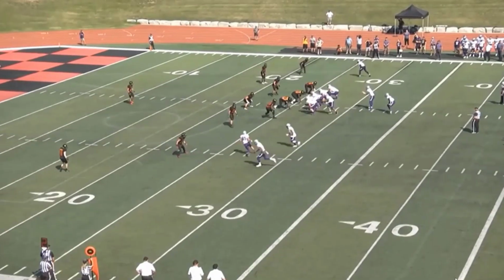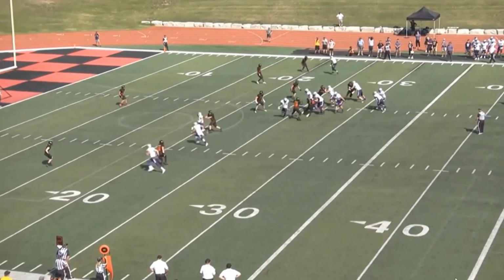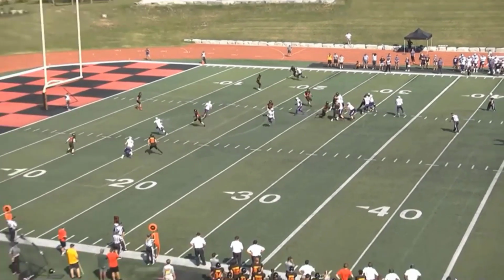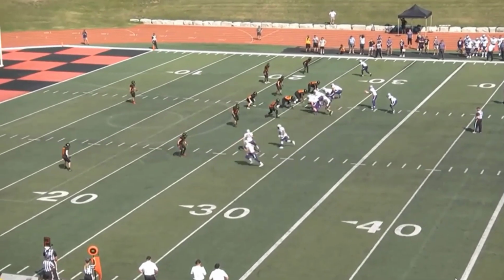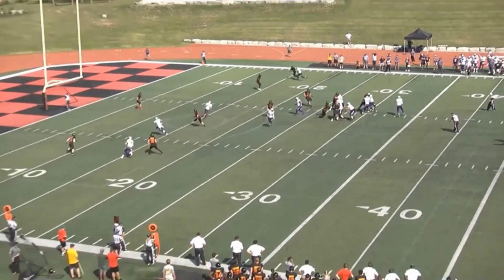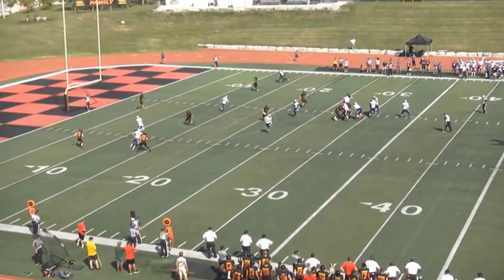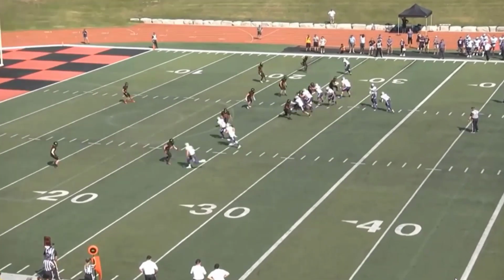Yeah, and what this look actually reminds me of is something I didn't really draw up, but it's more of an American mod or even press quarters type of look, where you've got both the boundary corner and the boundary half, in that case like a safety, they'd call it.